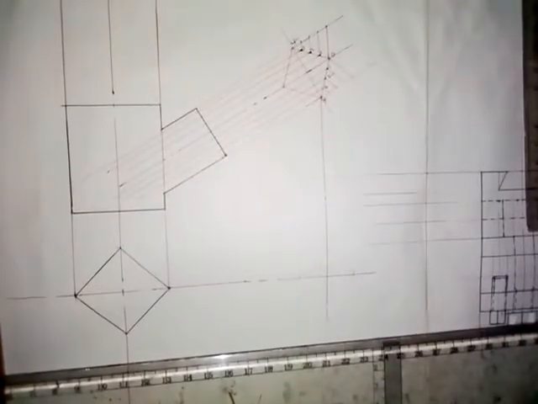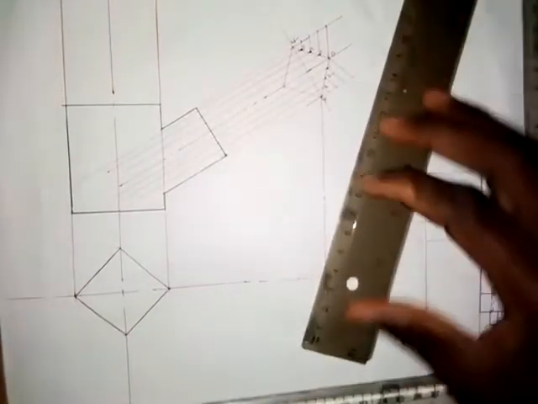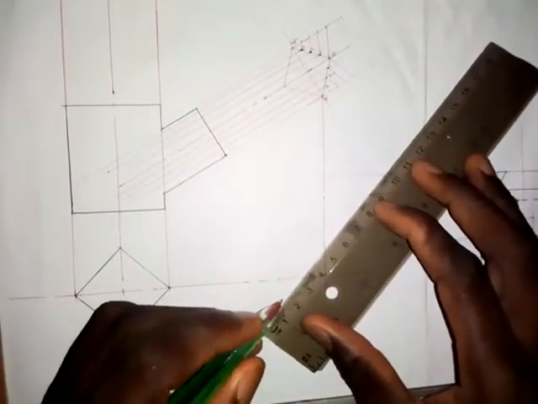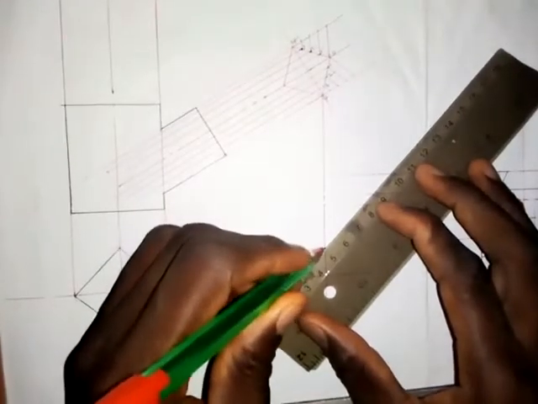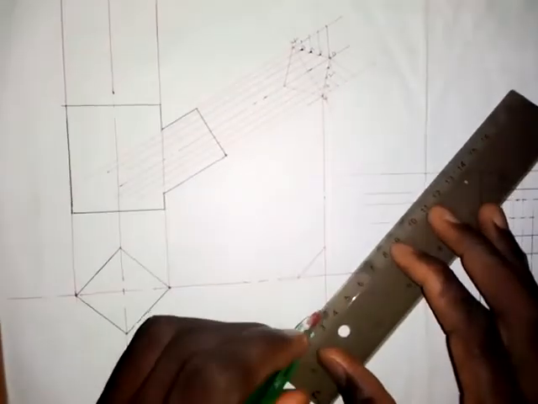Alright, so I will join this point together. So join this point together. So join this together.